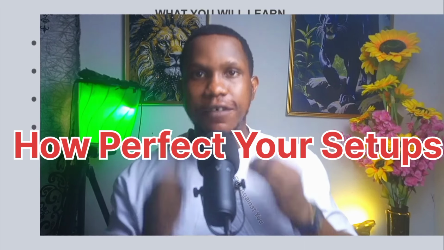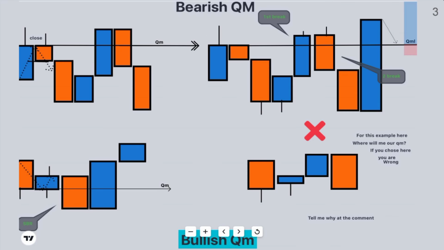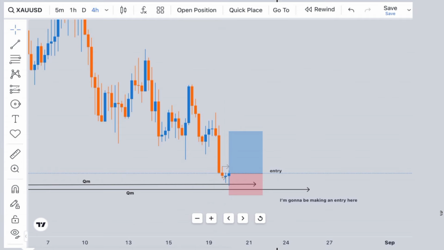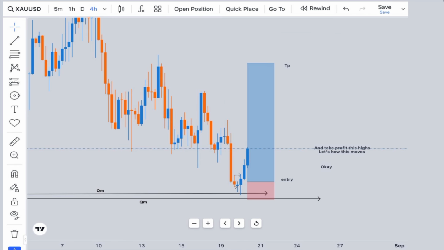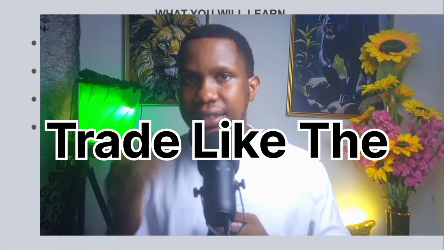Ever notice how perfect your setups flip against you? It's not random, you are being baited. Today I'll show you the MSNR plus candle range theory combo that exposes every fake setup. I will review true liquidity traps that finally lets you trade like the insiders.